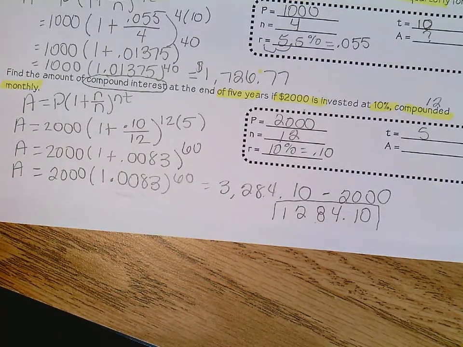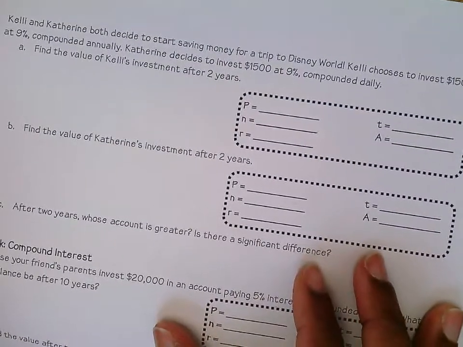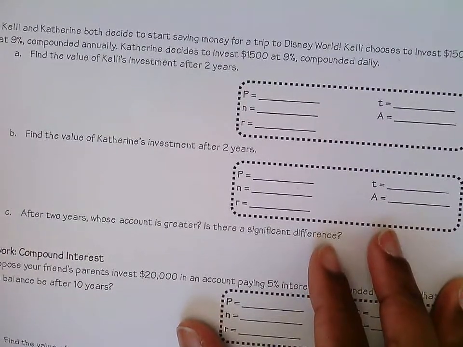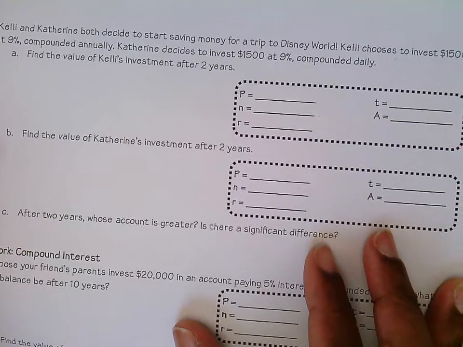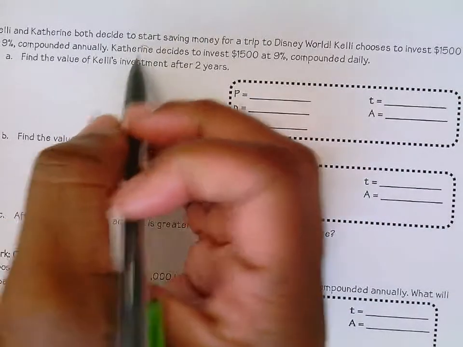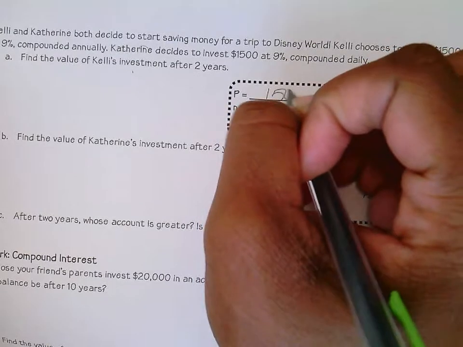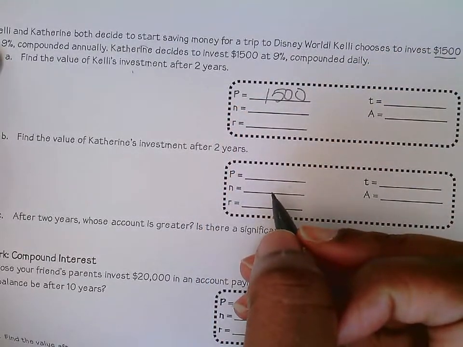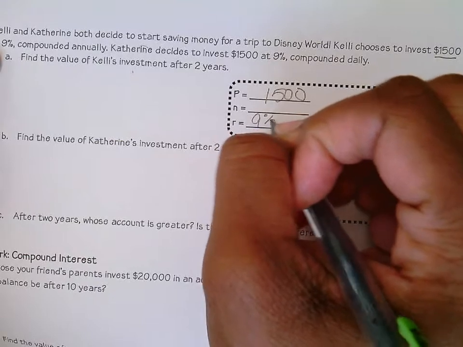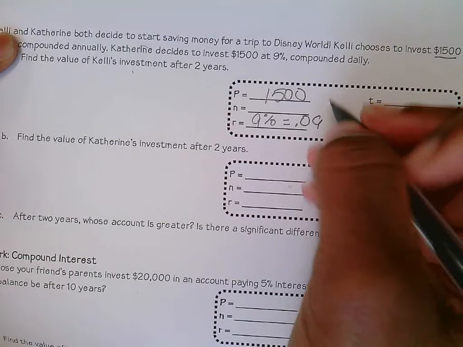All right. So let's go to our last problem, and then the next piece is your homework. So it says Kelly and Catherine both decided to start saving money for a trip to Disney World. Kelly chooses to invest $1,500. So Kelly invests here. She chose to invest $1,500. So that's the initial amount. I'm going to put that here. At 9%, that's the rate, which equals 0.09. Compounded annually, which is one time.